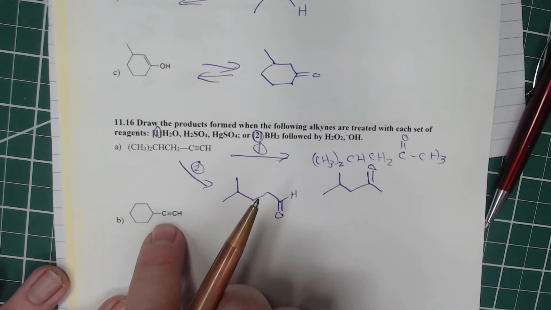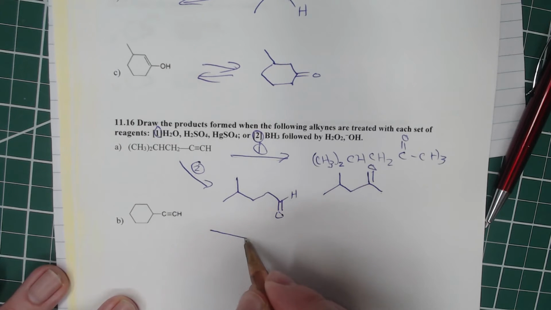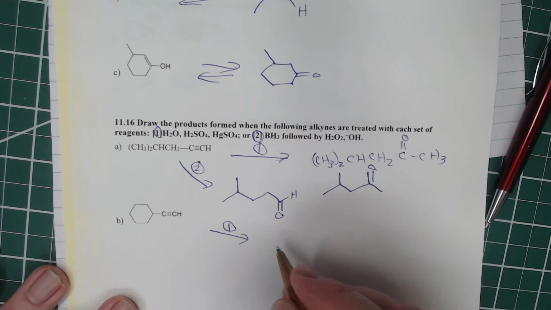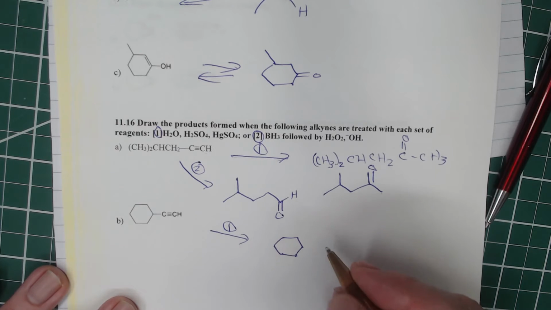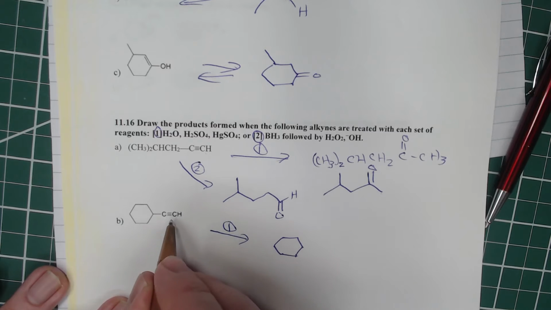All right, we're going to do the same pair of reactions with this compound. So our cyclohexane ring stays completely the same. And we'll do Markovnikov addition, so hydrogen will go out there. We'll end up with the carbonyl here.